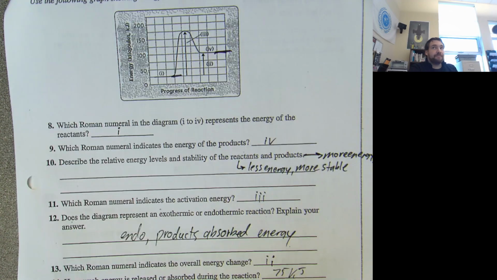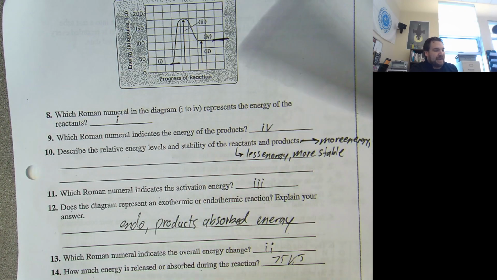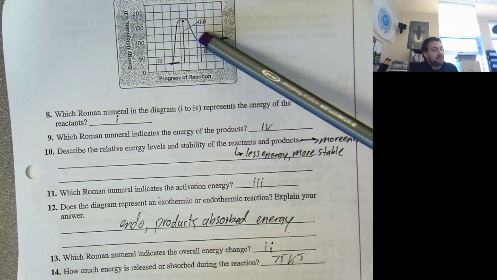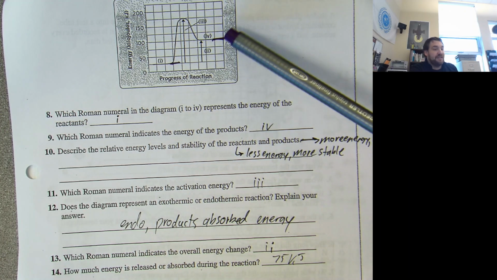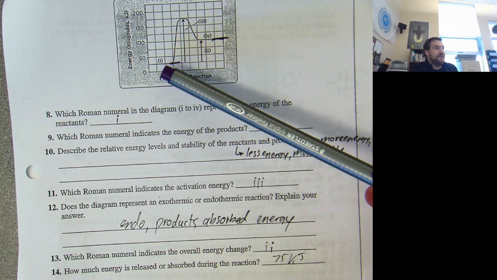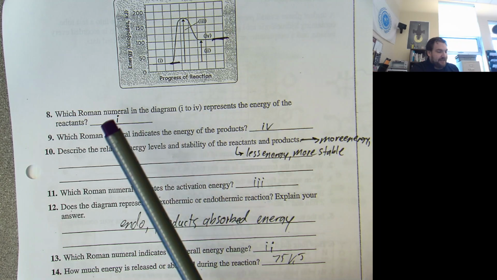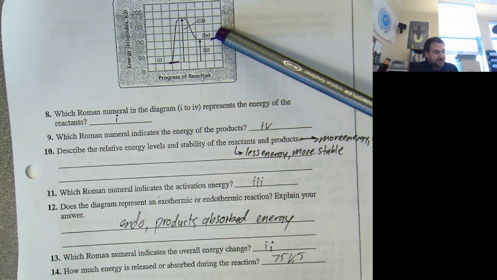Then the last page of homework I gave you was this one. This one is the opposite. The reactants start low. The hill to climb is large. The drop is small, and the energy of the products is higher than the energy of the reactants. So the labeling looks like this. The reactants are 1, the products are 4, just like before.